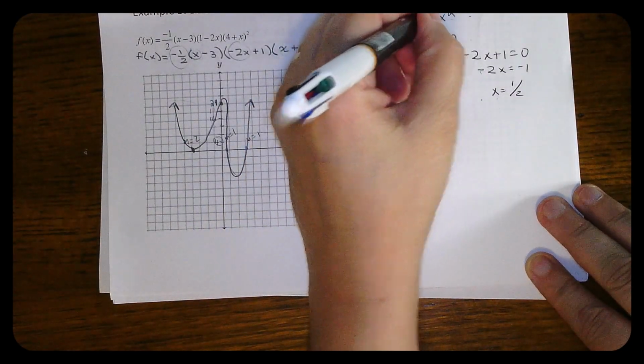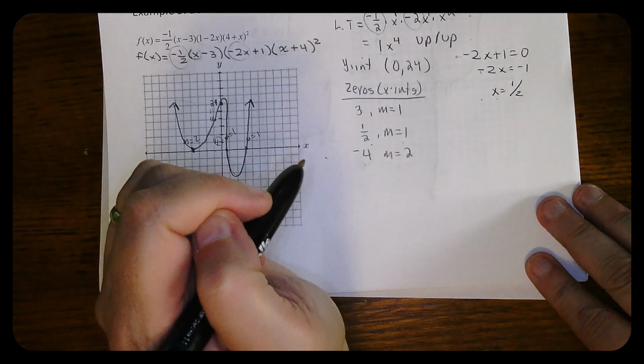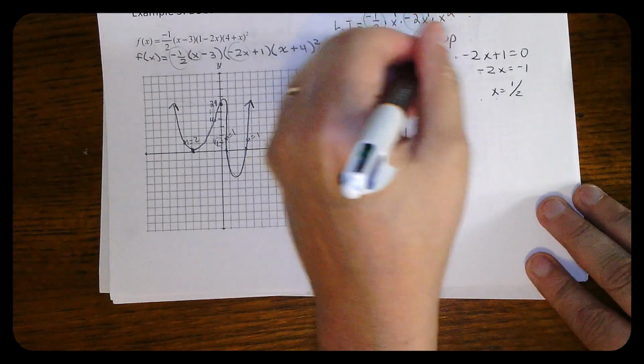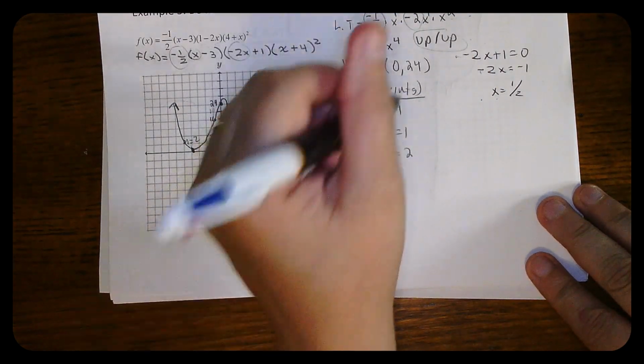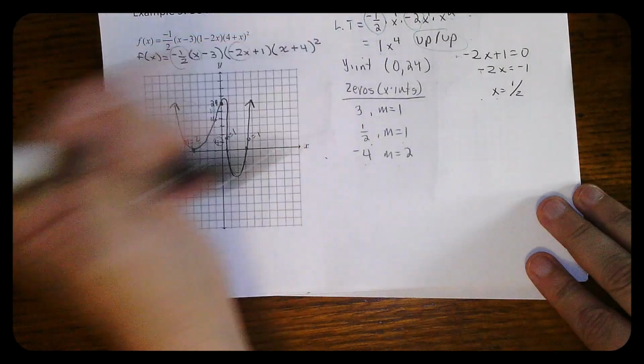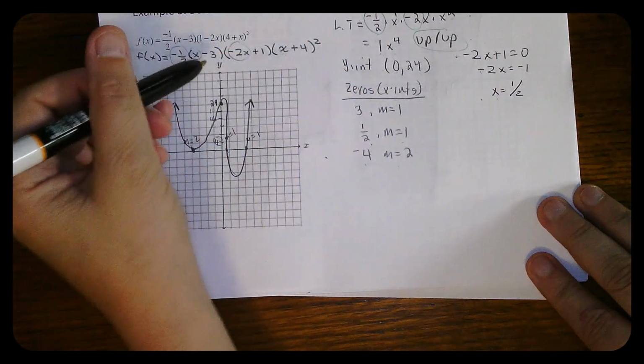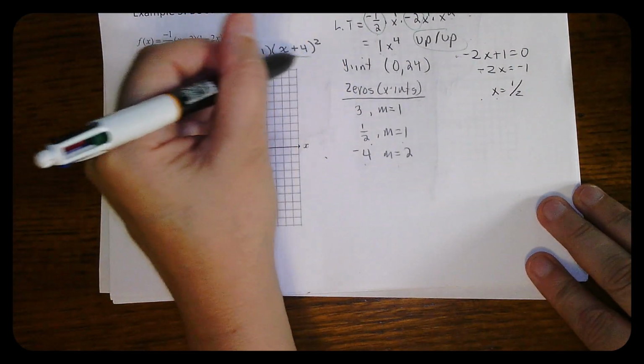And then if you add all these exponents, 1 plus 1 plus 2 is 4. So that leading term is 1x to the 4th, so my end behavior is up, up. To find the y-intercept, you put 0 everywhere you see an x. I got 0, 24.